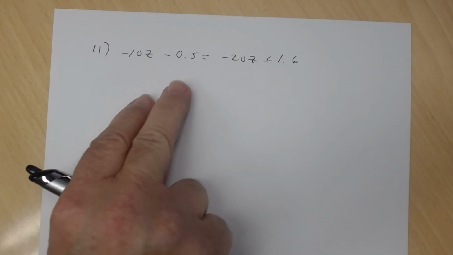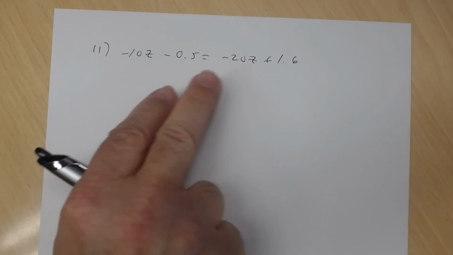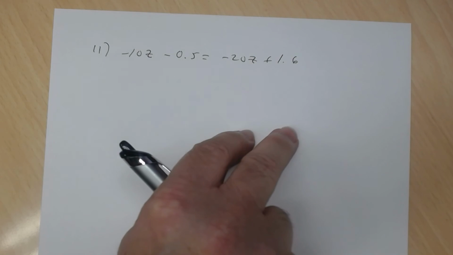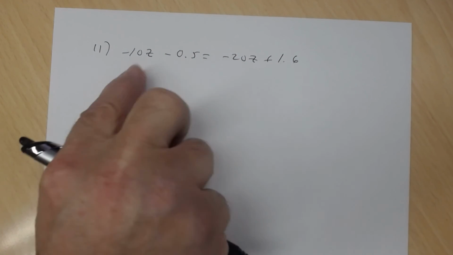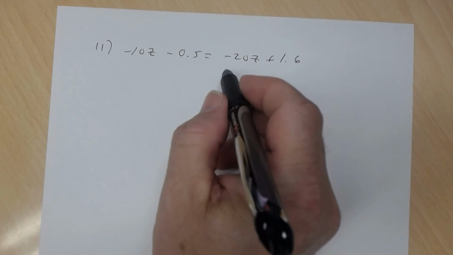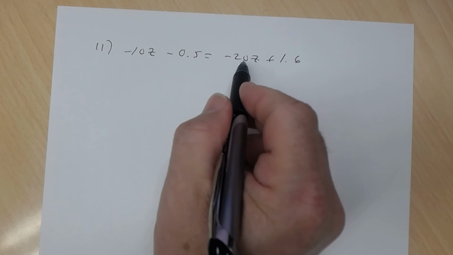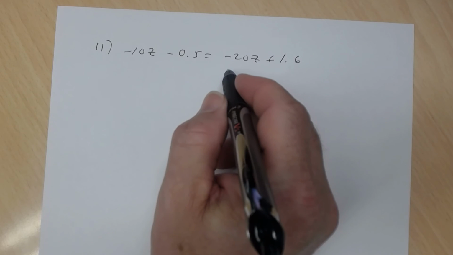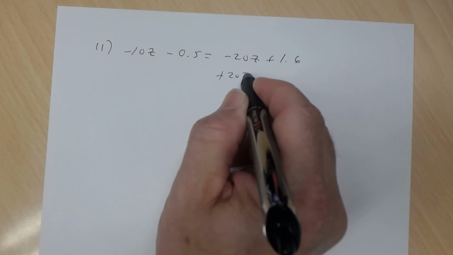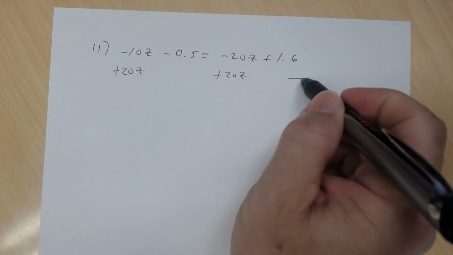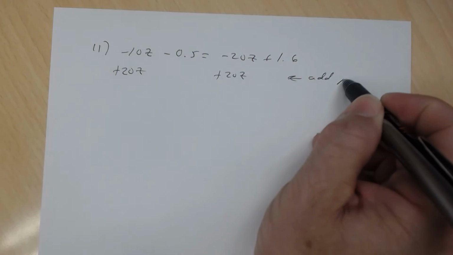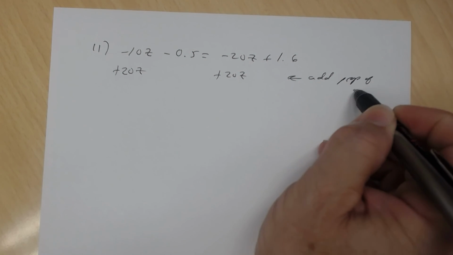Since we now know something about the multiplication property of equality, it does not matter which side I bring the variables on. So let's just go ahead and bring the variables to the left side. Right now, see how this coefficient is negative 20? So I'm going to do the opposite. The opposite is to add 20z to both sides. That's the addition property of equality.